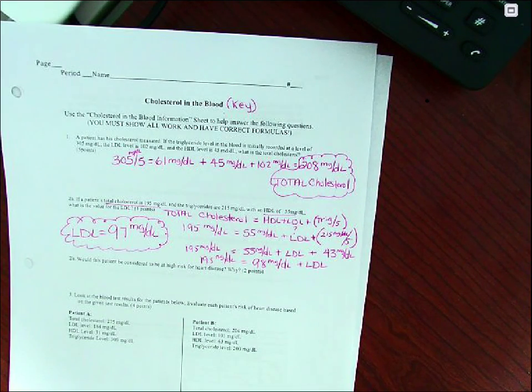Look at your chart, guys. Less than 100 means optimal. From 100 to 129 is near optimal. 130. These are the LDL levels, and we're looking at the HDL levels. So what is this patient's LDL levels? Less than 100. So is it at risk for heart disease? No, because the LDL levels are low.